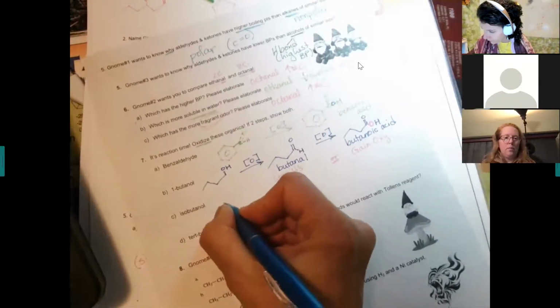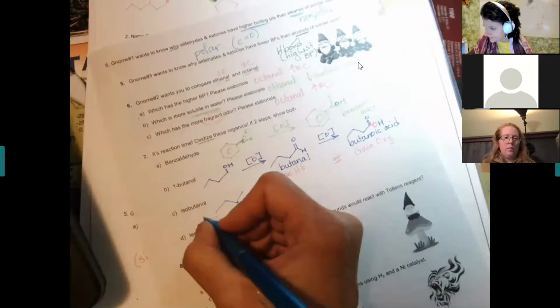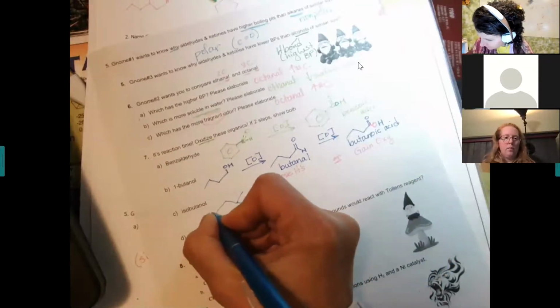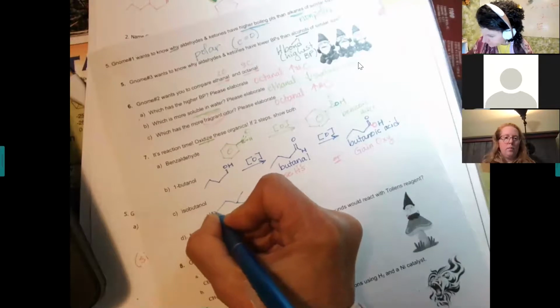All right, isobutanol. So it's going to look like this. Did I do that right? I did not. I guess I did. Yeah, so it's the same idea. It's a primary alcohol. I think I meant to do sec-butanol. That's all right. So we would go through 2 steps.